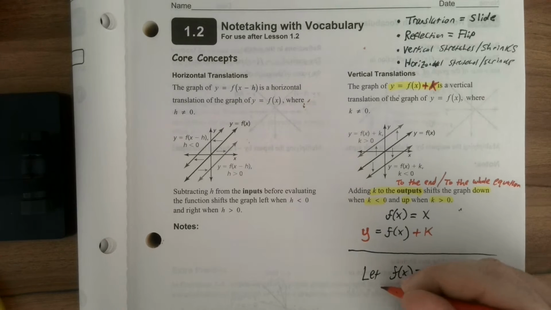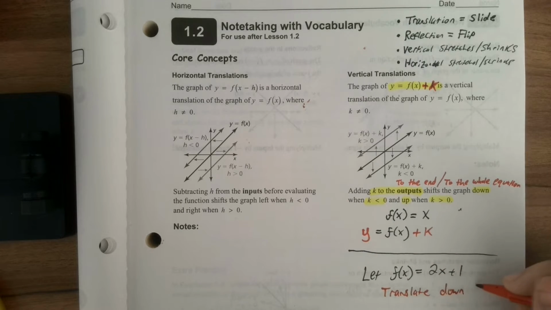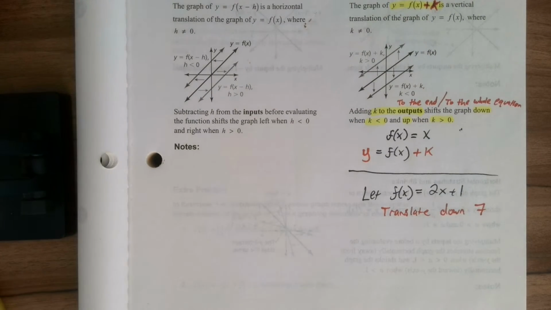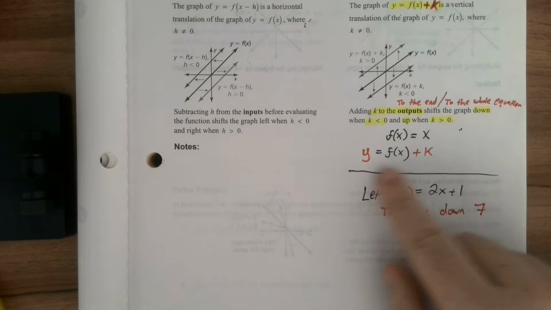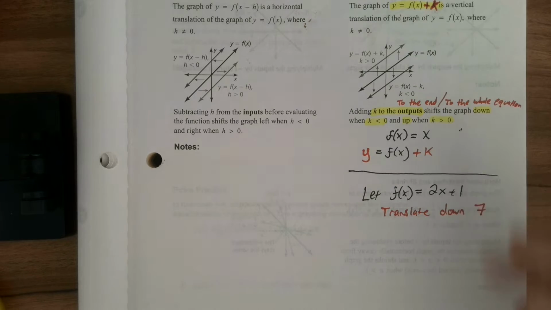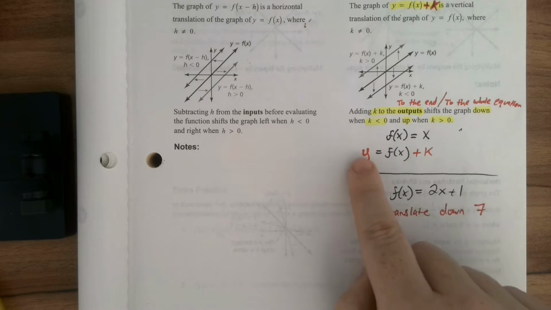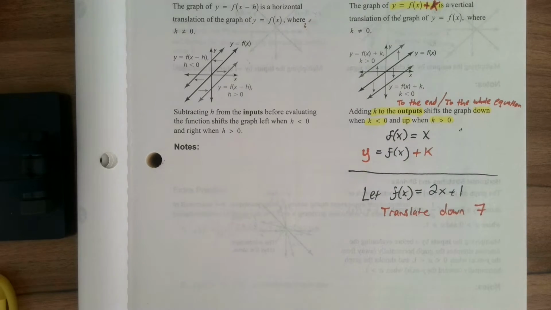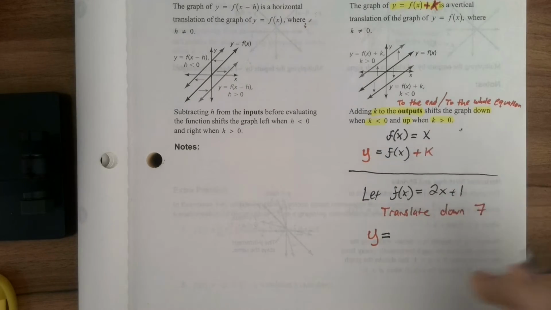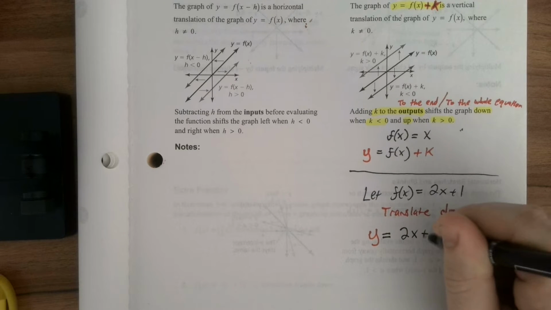But I don't want to stop there. I want to translate this down 7. I want to move this graph down 7. Well, let's look at the equation here and see what we're supposed to do. F of x is 2x plus 1. It's not x this time. Originally we had x. F of x equals 2x plus 1. Our formula tells us that y, our new equation, is going to equal that f of x. So in this case, it would be 2x plus 1.